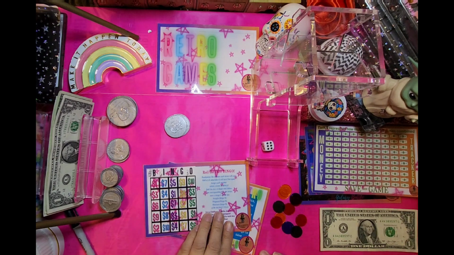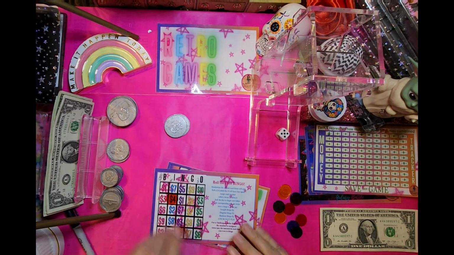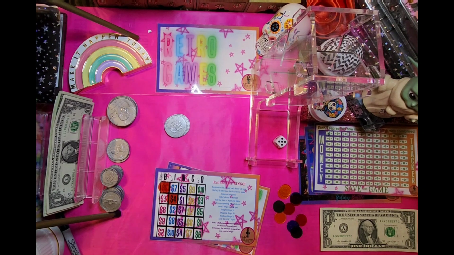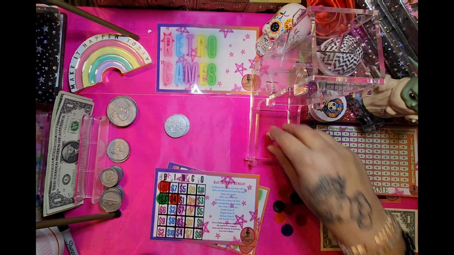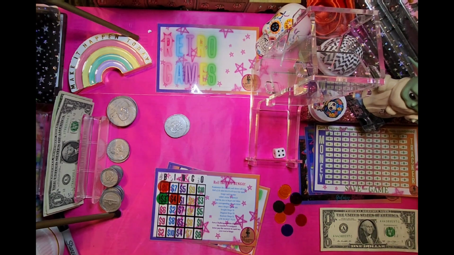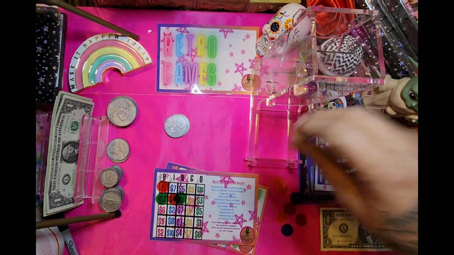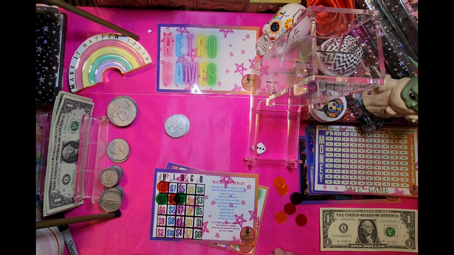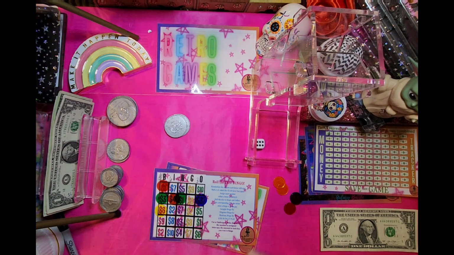Number 6 is an I. Let's go ahead and go here. 5, B. Let's see if we can get a diagonal. 5, B. Well, let's go right. 4 is N. 3 is O. Looks like we might be getting another straight bingo. 5 is B. 6 is I.